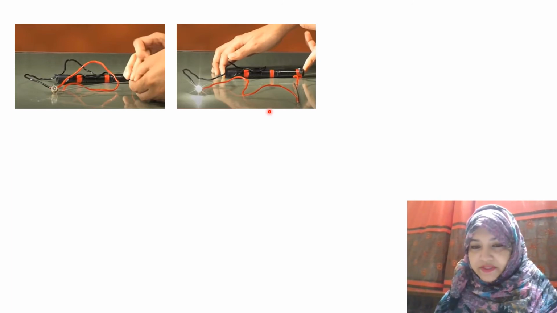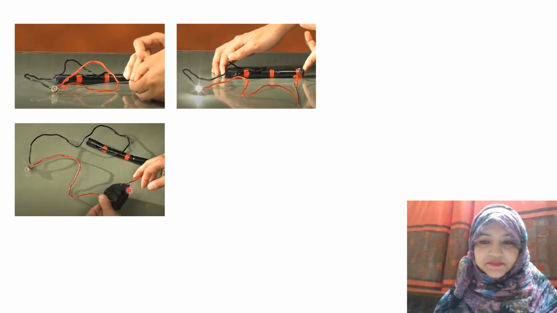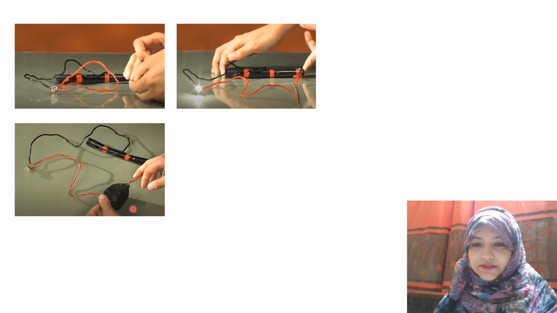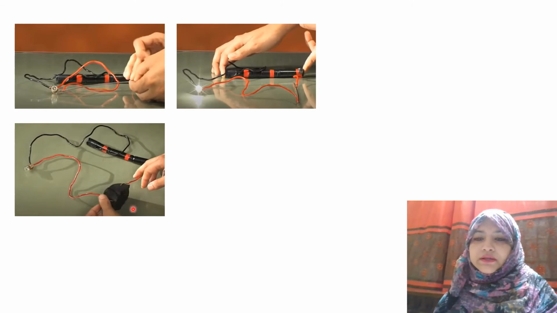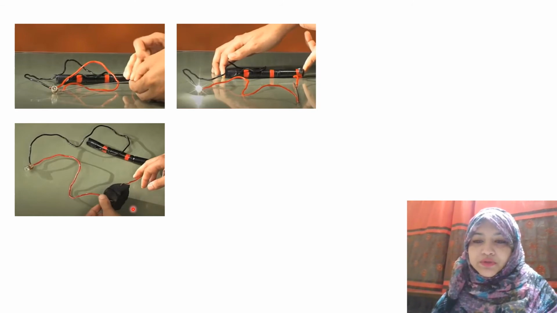Now connect the coal piece, our carbon piece. From this picture, you can see these two free ends are connected with the coal piece, and the open ends of the two wires are connected to this coal piece. But you can observe that the bulb does not glow this time. It shows that coal is a bad conductor of electricity.